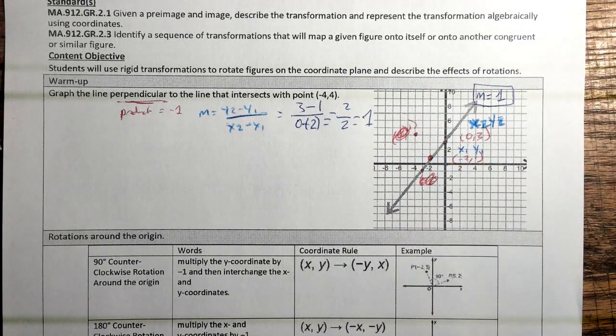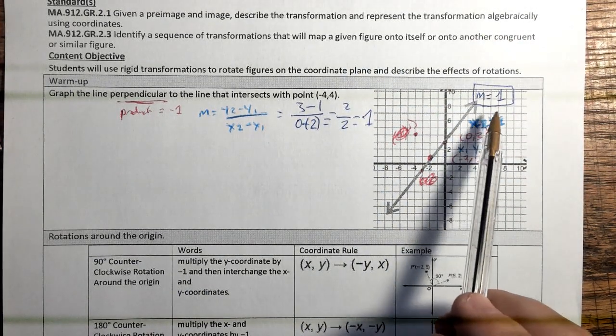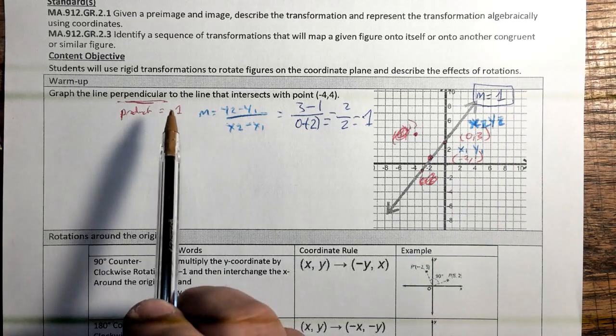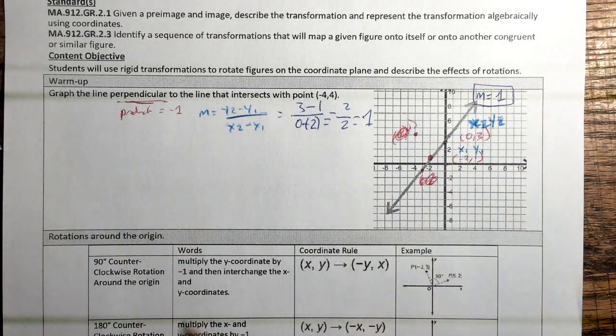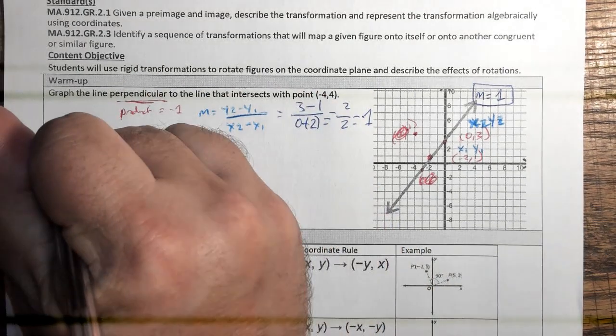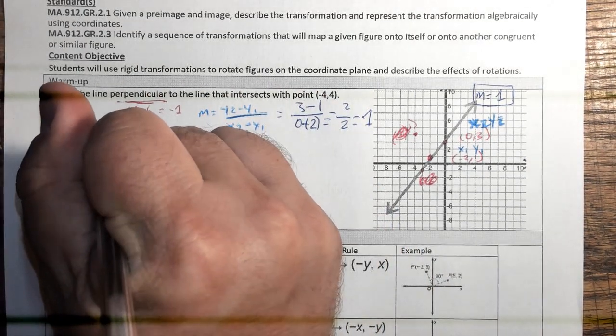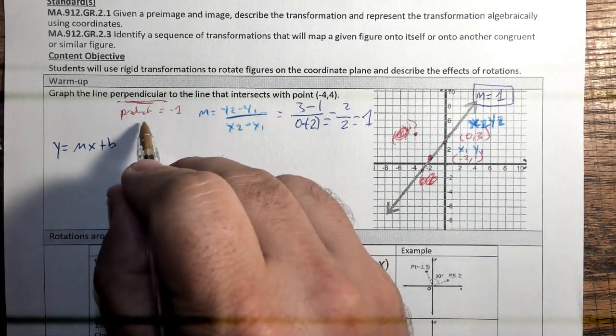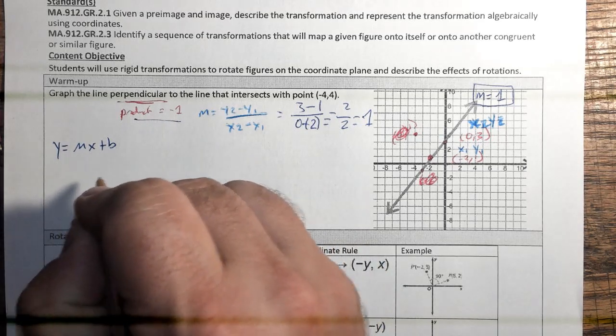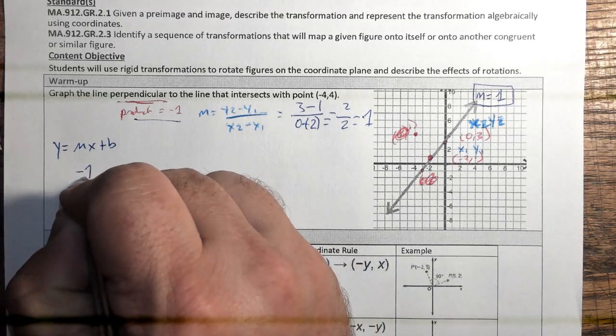Now, the line perpendicular to this, the product of the slopes is going to equal -1. So what do you multiply times 1 to get -1? -1. We're going to put this in y equals mx plus b form. So our slope for this line is going to be -1. There's our slope.